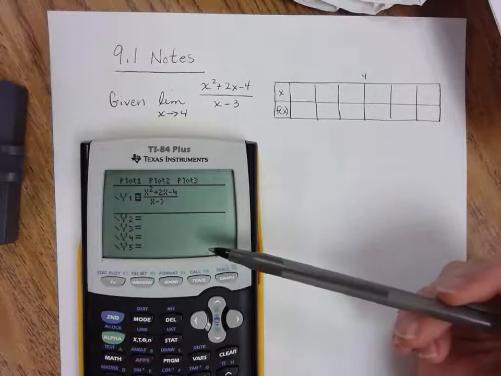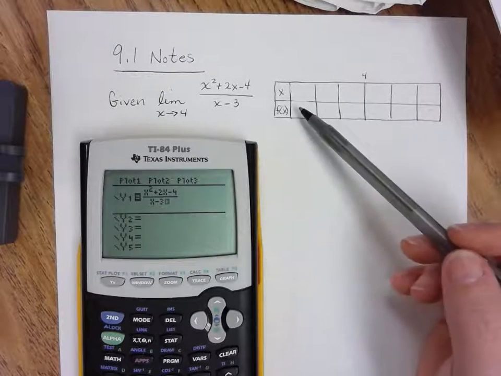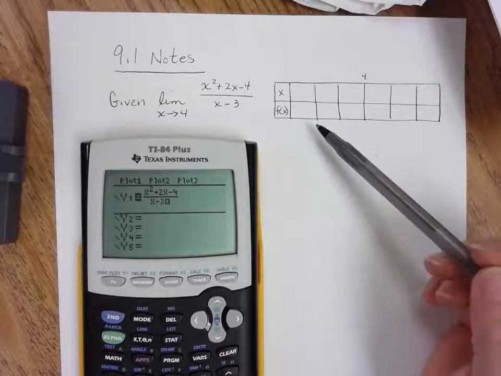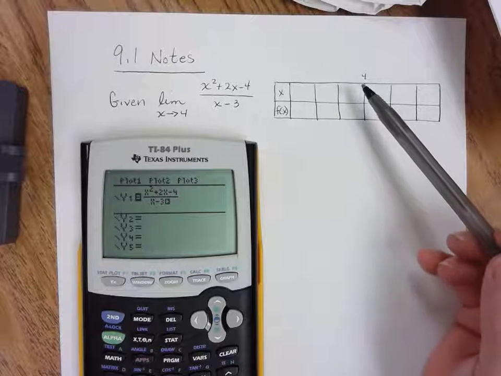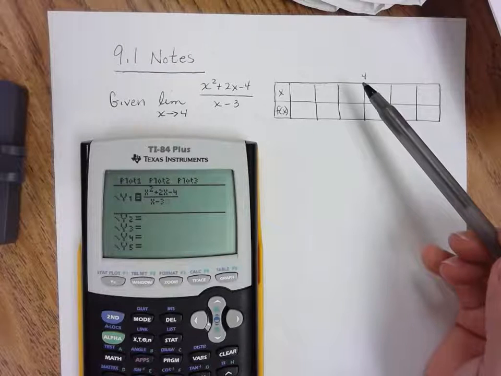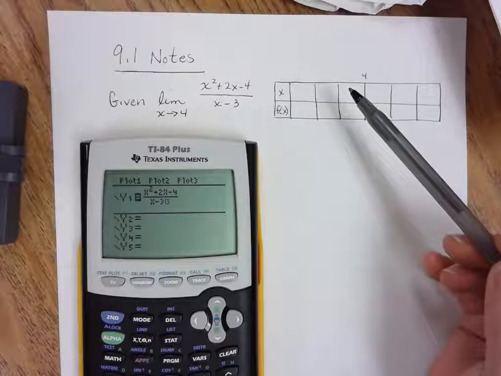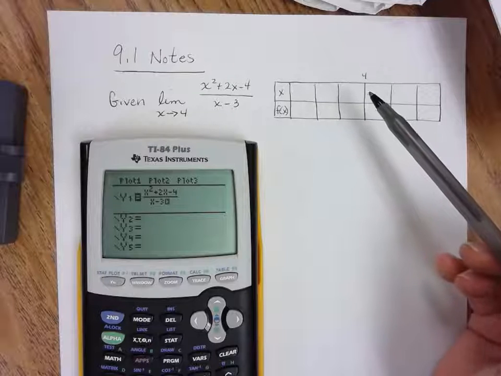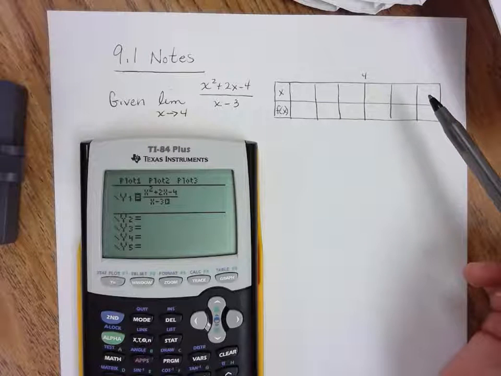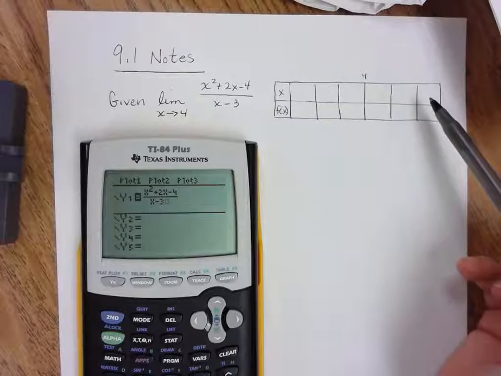So next I'm going to want to calculate some values from this to put in this table. The limit's approaching 4, and I've got to determine 3 values that are getting close to 4 from the left and 3 values that are getting close to 4 from the right.